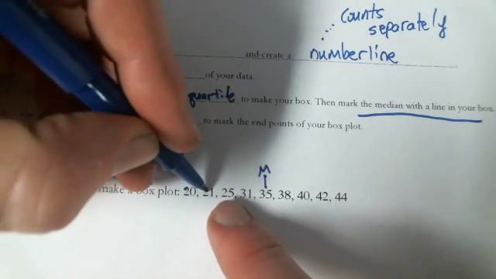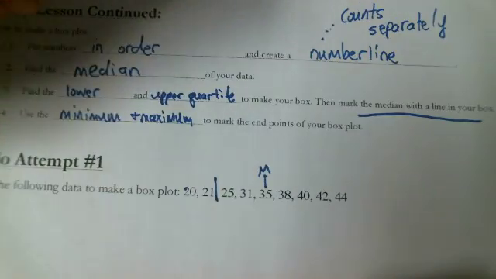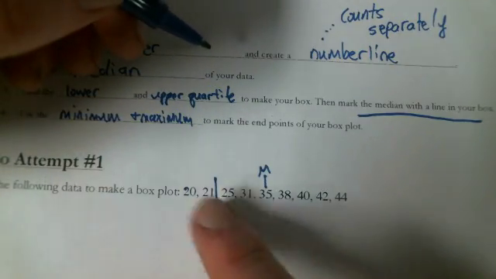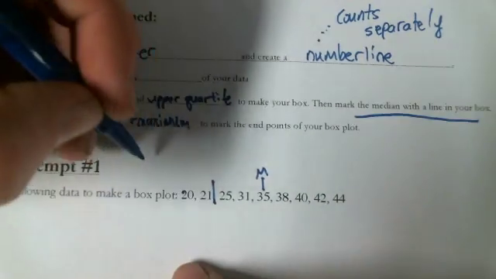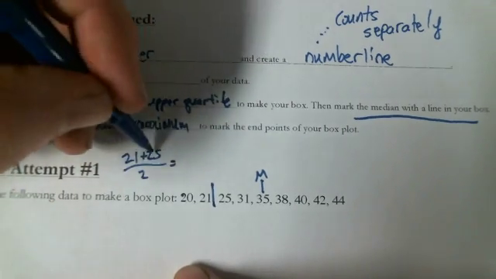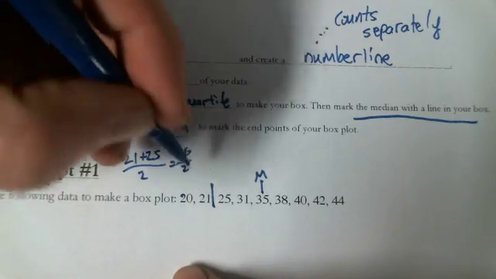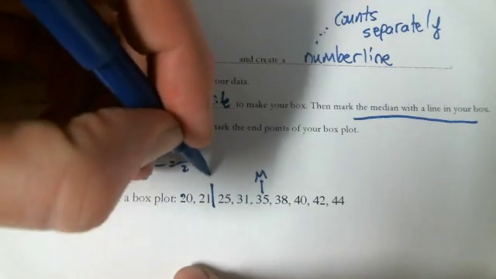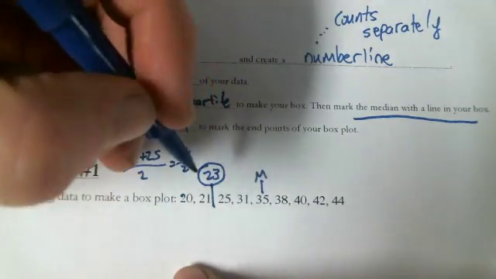So I go in one, and what do I notice? Well, it looks like I'm going to have two numbers, and I want to think what's exactly between those two. Or I can think like this, 21 plus 25 divided by 2. And so what I get here, I end up with 46 over 2, which is going to be 23. So 23 is my lower quartile.